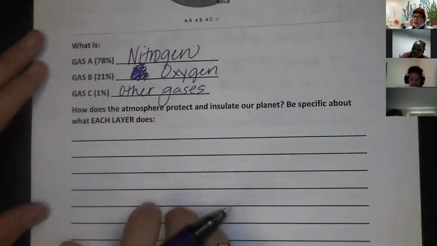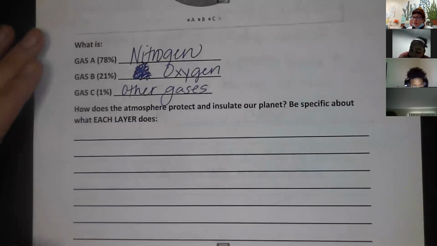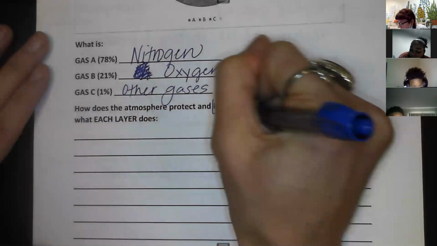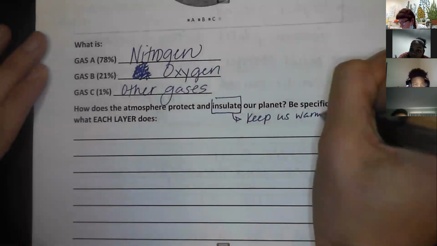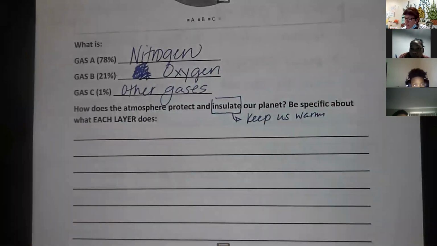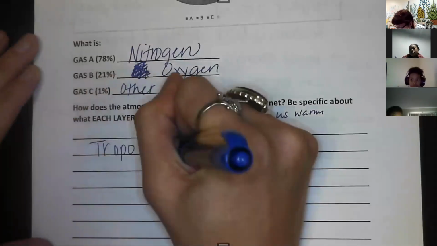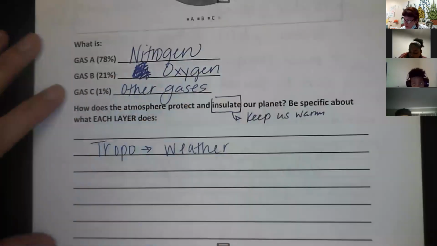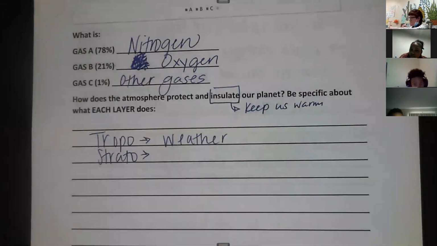And then for this part with the layers, y'all, last part. They insulate our planet and keep us warm like a blanket, right? Oh, cute little blanket. But how do they protect us? What does the troposphere give us? Weather, very good. Without weather, no water, no life. The stratosphere protects us from those UV rays, those ultraviolet rays.